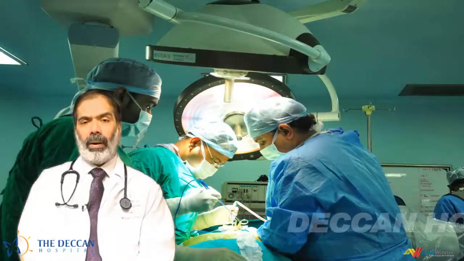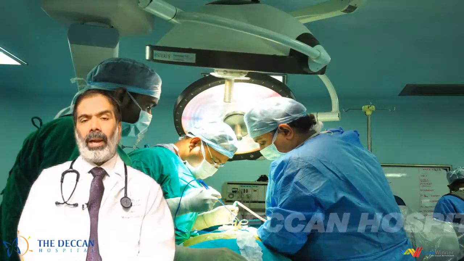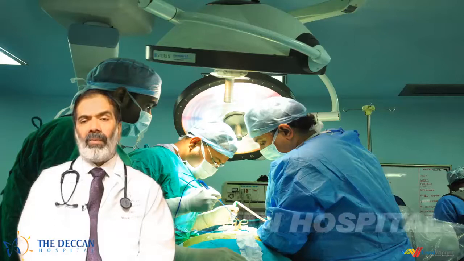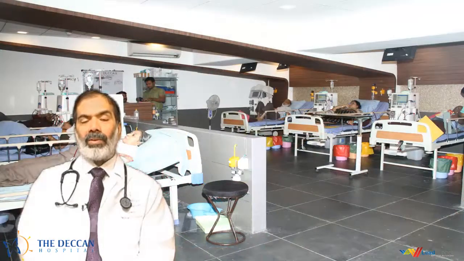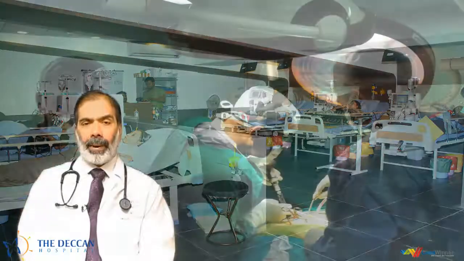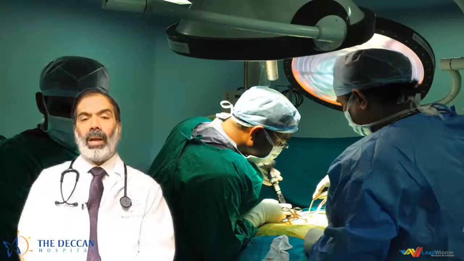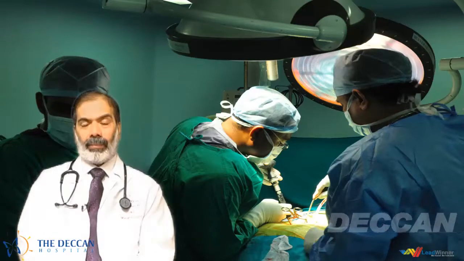To give you an example, our team performed the first simultaneous heart and kidney transplantation. The heart and the kidney came from the same brain dead person, the cadaver person. So the dead person's one kidney and a heart were transplanted into one of our patients. So this was the first such surgery performed in the country.